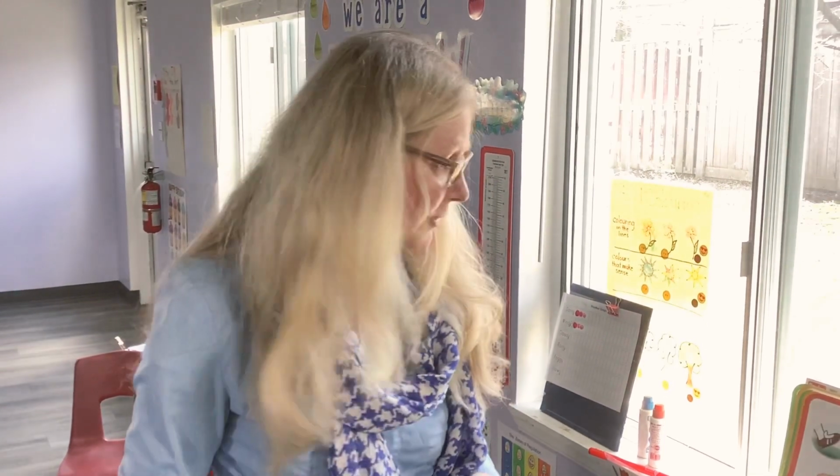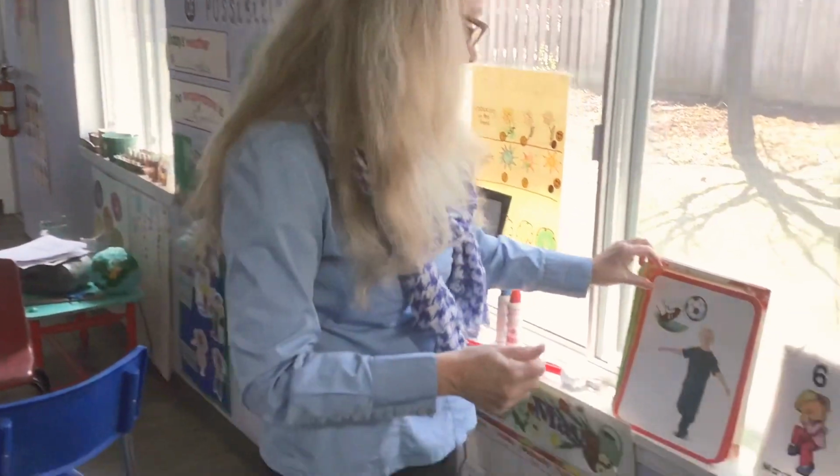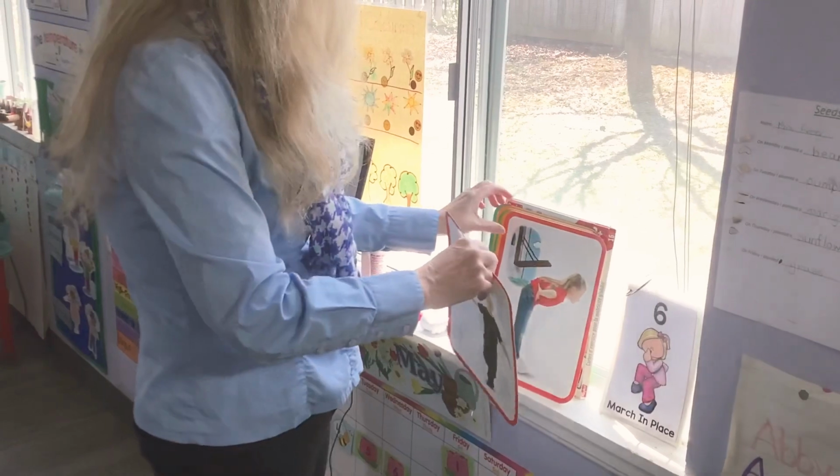Do you know what this cord is? This cord is my microphone, so I can talk so you can hear me. I have to wear a microphone. I don't wear a microphone when you're at school, your ears work. But when you do it online, you have to wear a little speaker. All right, let's see what the next activity is.